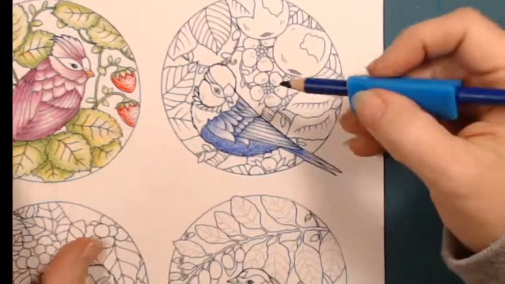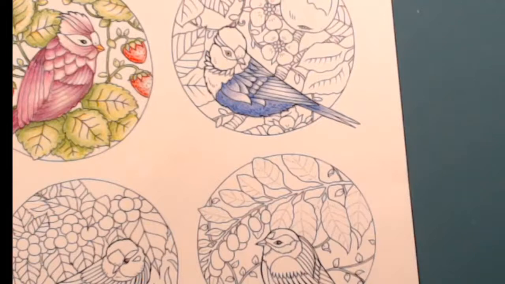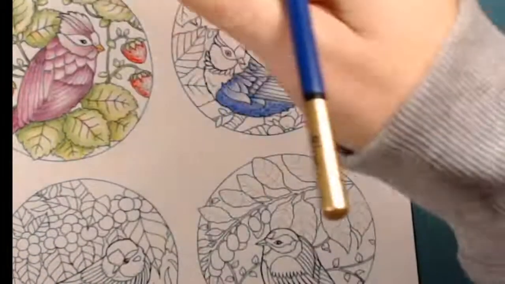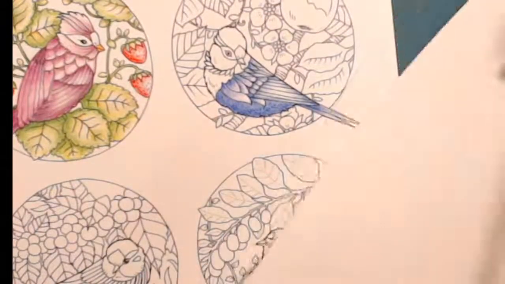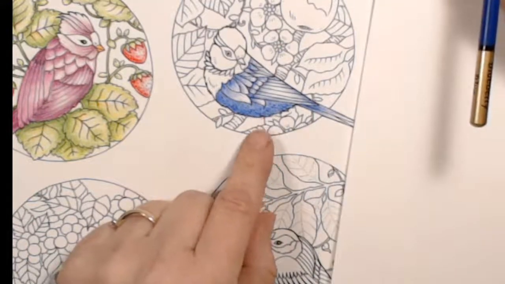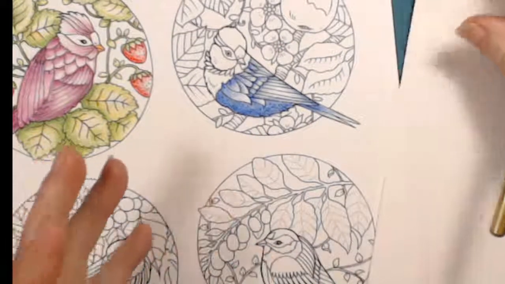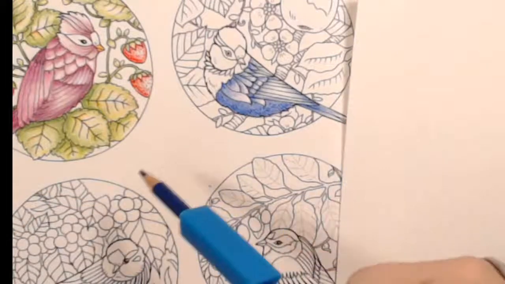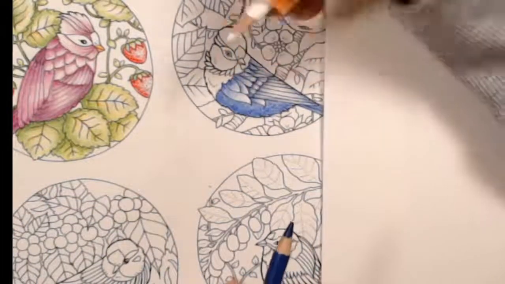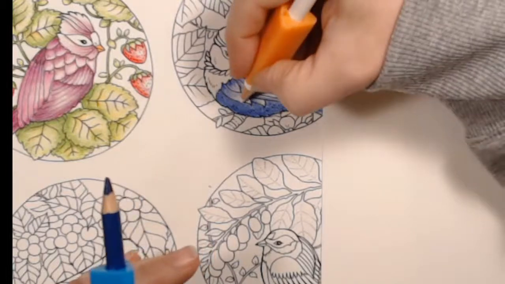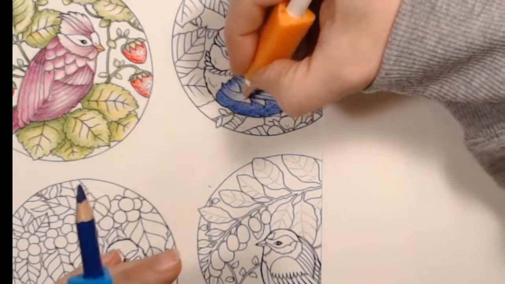Oh, I've got to do this part. Something else I didn't bring in here was something to cover over. This might work. Put under my hand. I could just use a piece of card, I guess. Wow, I really love how this bird came out. I mean, I'm not sure I'll even use, I might use the Prismacolor white on that.